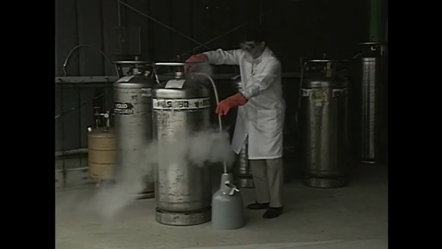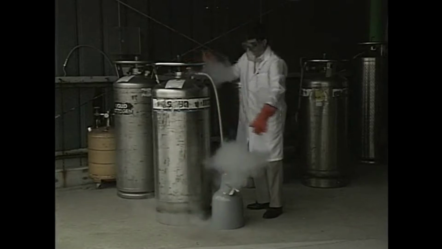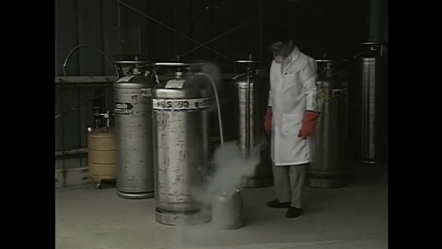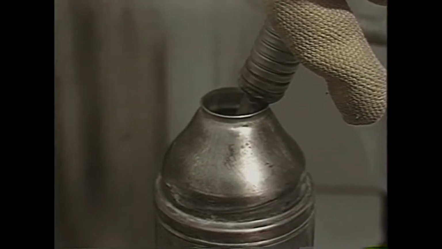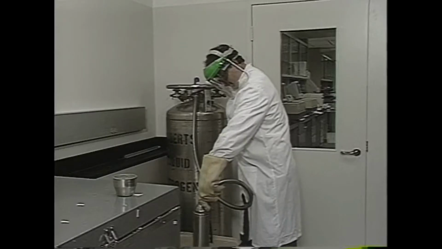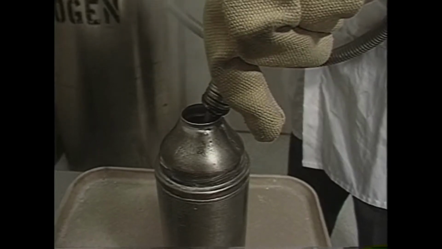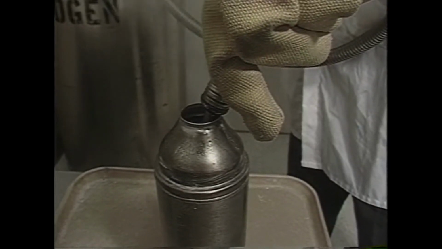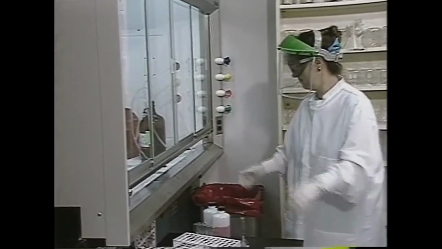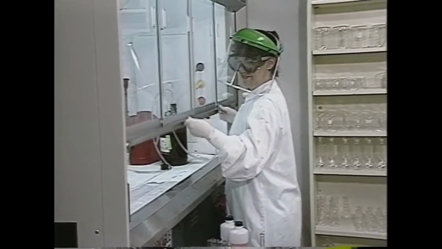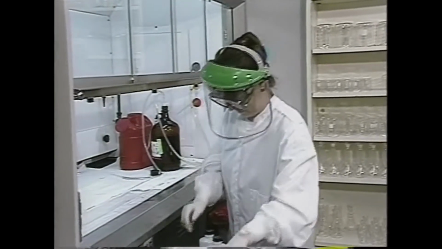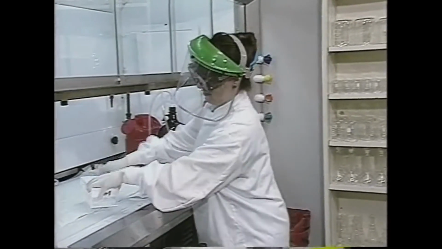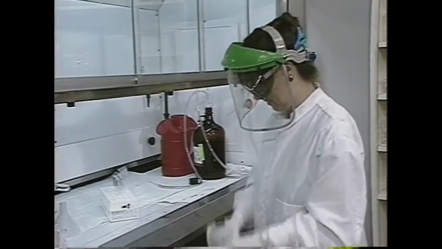When selecting PPE, remember to consider all the hazards that a material presents. For example, when working with cryogenic liquids, you need to wear goggles and a face shield to defend against splashes, and insulated gloves to protect your hands. Laboratory hoods are the most common engineering control used in the lab. They can protect us from hazardous chemicals, but only if we use them properly.